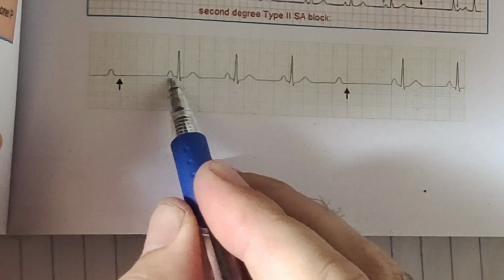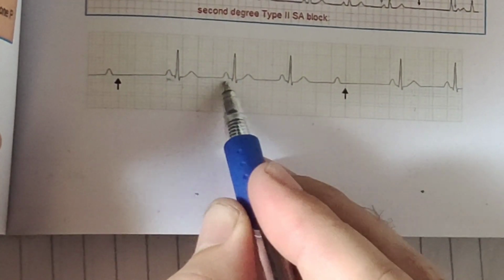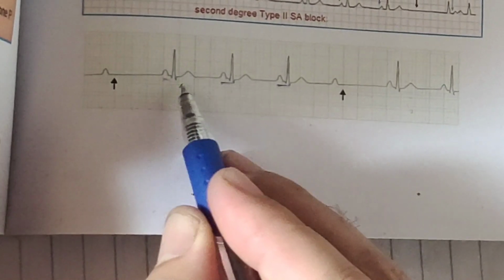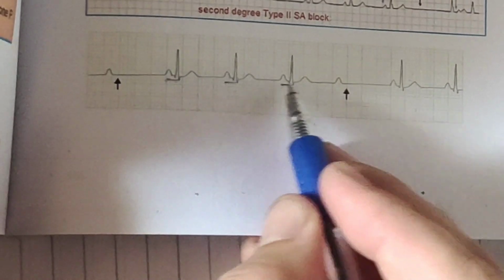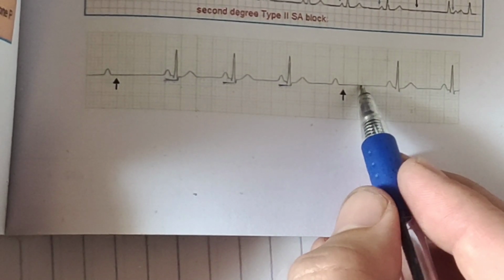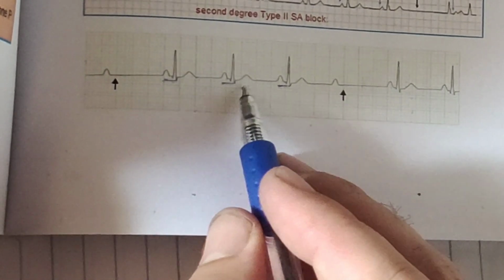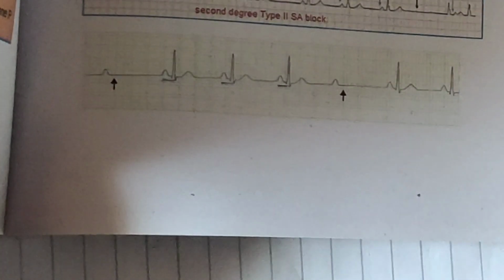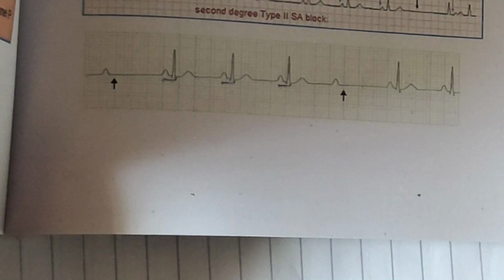Just check this distance. It's all fixed, the PR interval is fixed. Suddenly a QRS complex drops here. So the distance is not increasing progressively, it is fixed. So it is Mobitz type 2.